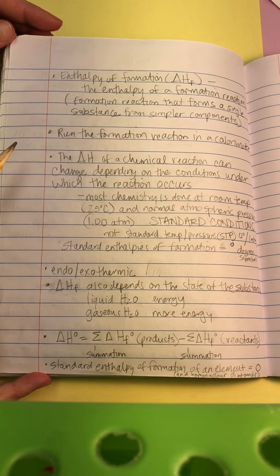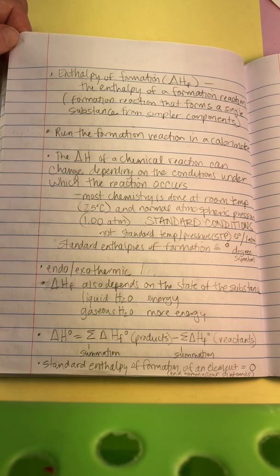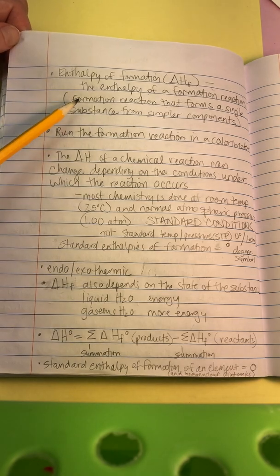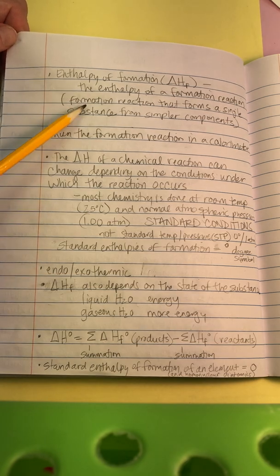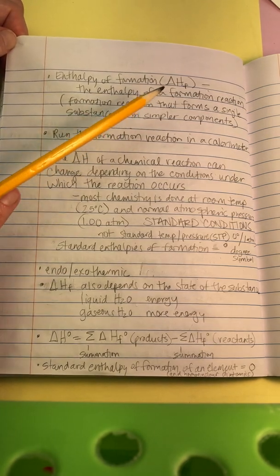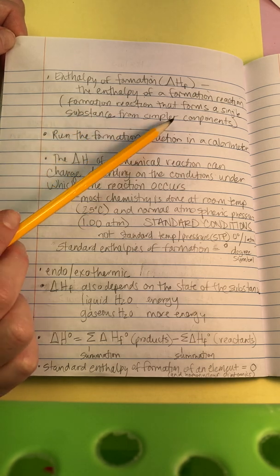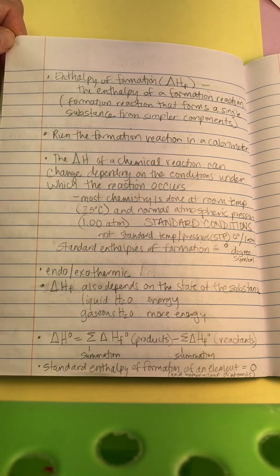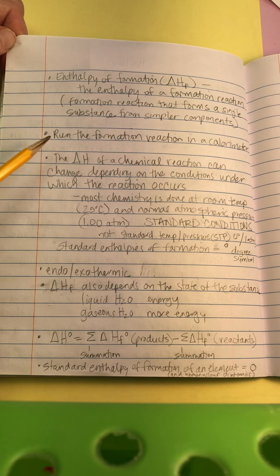When we remember back to, I don't know which chapter it was, we learned about decomposition reactions, formation reactions, and combustion reactions. A formation reaction forms a single substance from simpler components. So you take this, and it forms that. And so you're forming something.